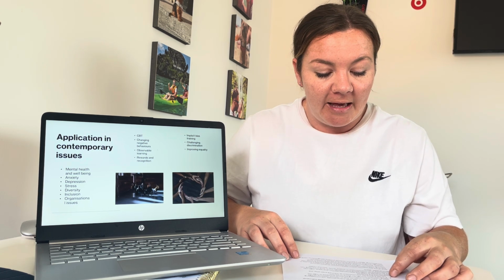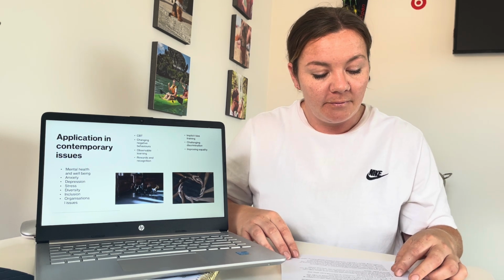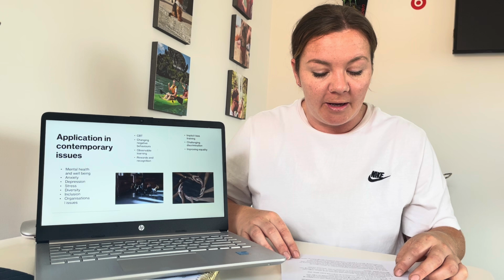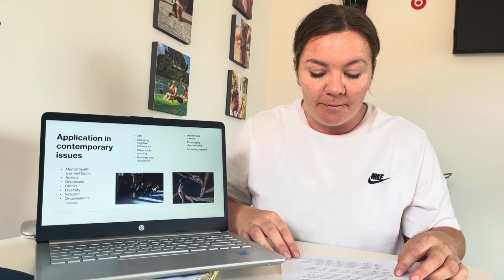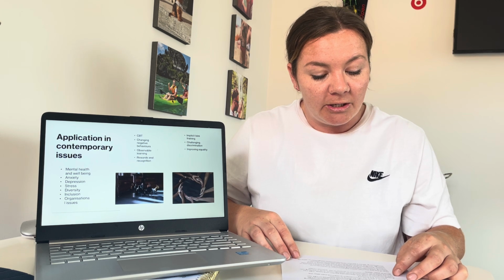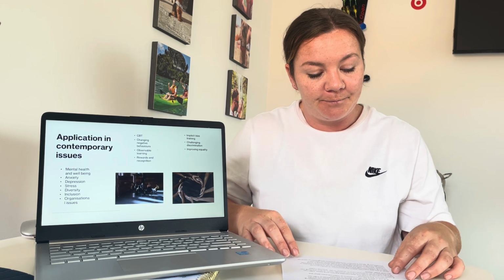Commitment is required even after the sessions are finished to continue to use the techniques on your own. But if used correctly to treat the appropriate person and issue, CBT can help an individual understand their feelings more and in the long run could lead to an improvement in quality of life.